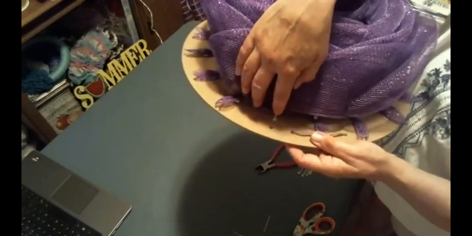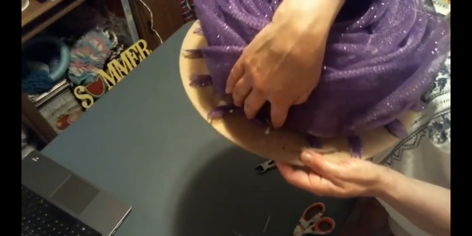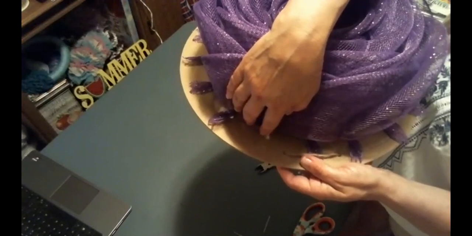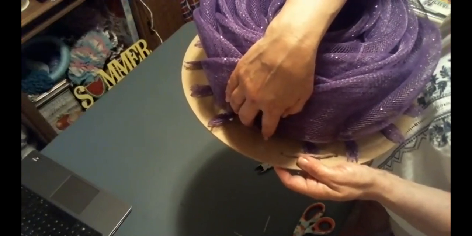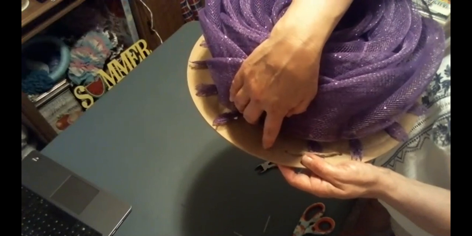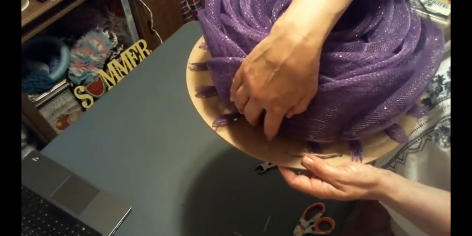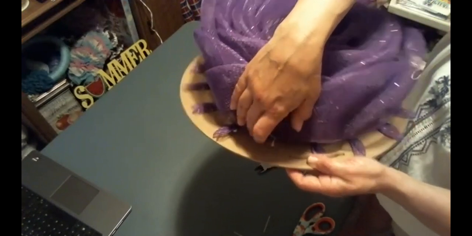You can see that. We went down that hole with this last petal. We're going to come up the same hole and go down the third hole. So we're going to share this second hole. Okay.